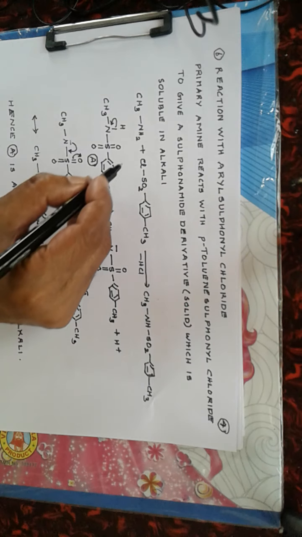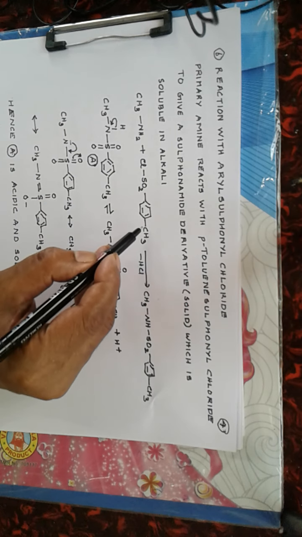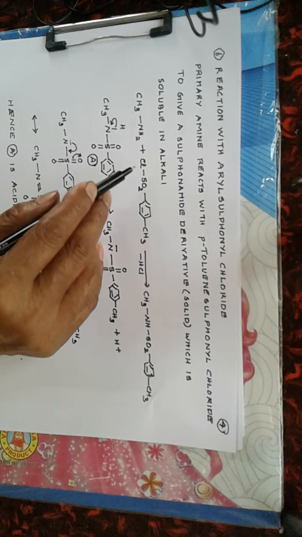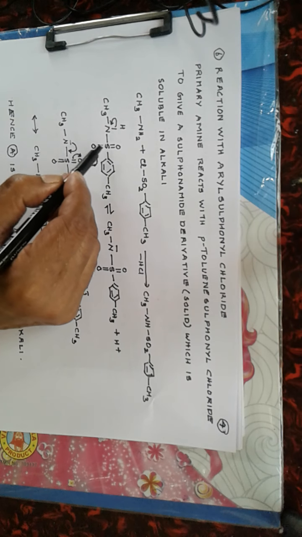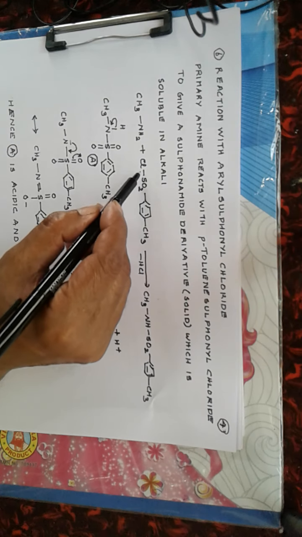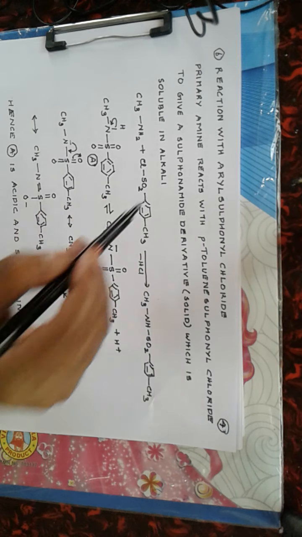Now reaction with aryl sulfonyl chloride. Aryl sulfonyl chloride, one example is para-toluene sulfonyl chloride. This is the compound, para-toluene sulfonyl chloride. It contains an S double bond O structure with the chlorine connected to the sulfur atom.